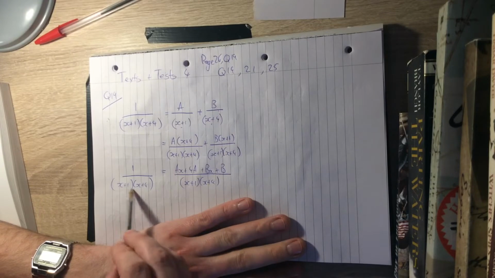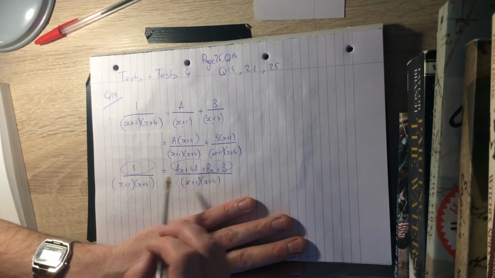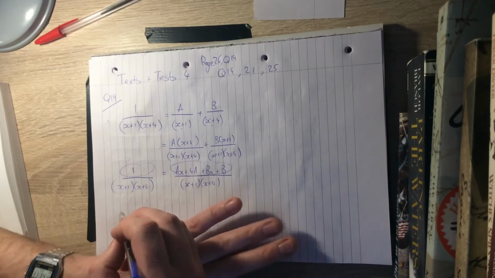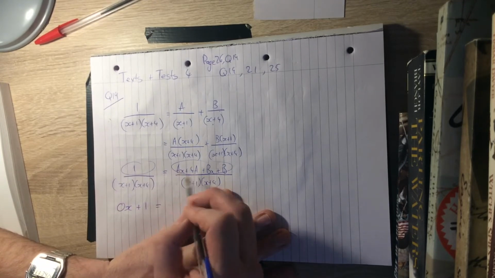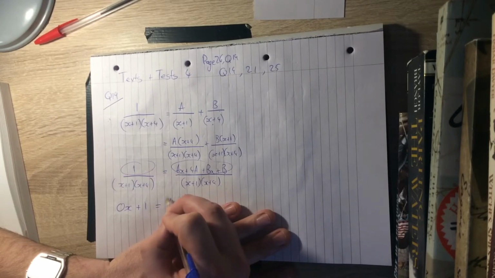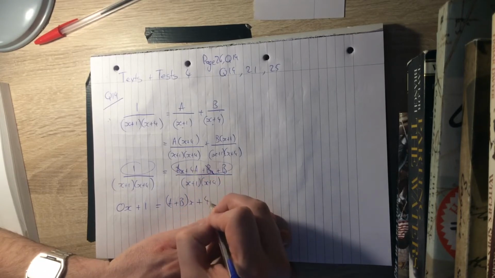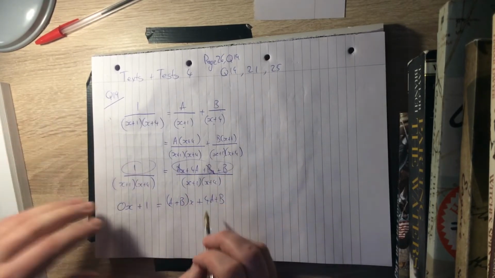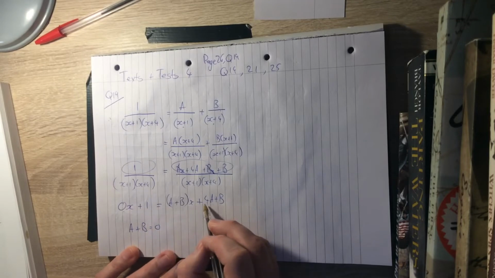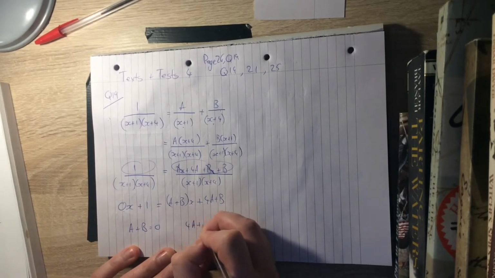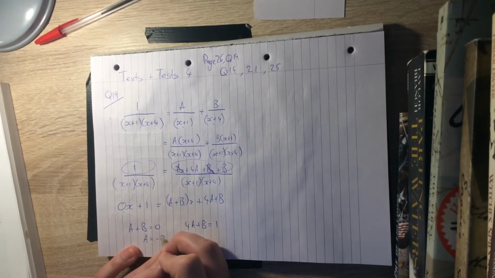Because we have the same denominators here, the numerators must be equal. So we need 1, which I'm going to write as 0x plus 1, to be equal to a plus b times x, that's these two terms here, plus 4a plus b. So what we get out of that is that a plus b has to equal 0, and that 4a plus b has to equal 1.